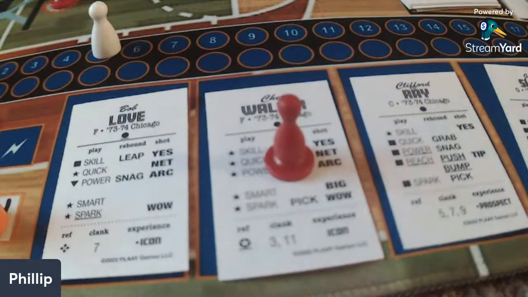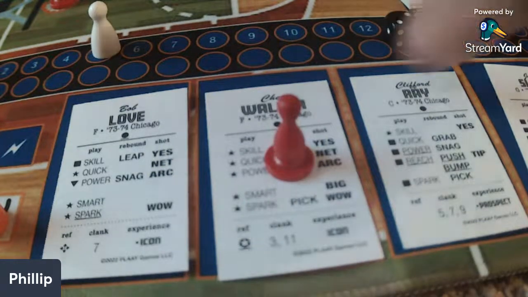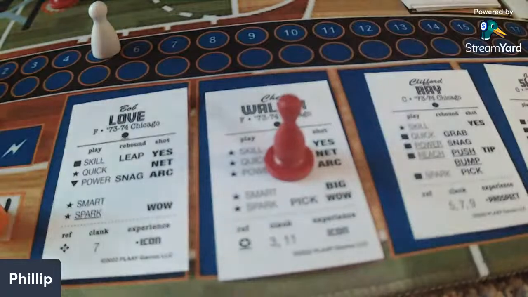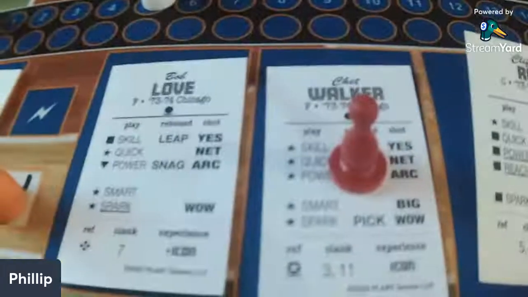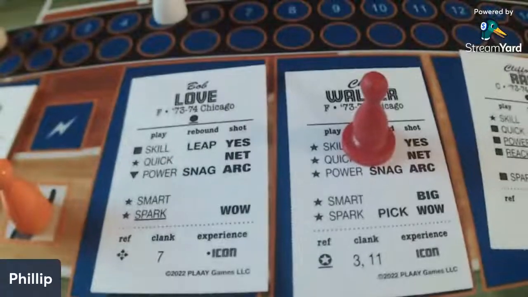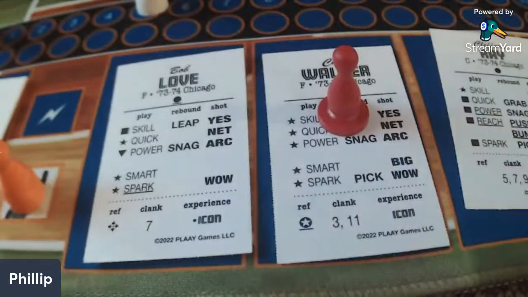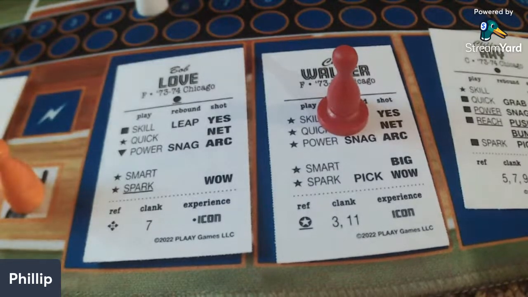His clank is 3 and 11. That will be 1 good, and that will be 2 good. One more. Okay, that's better. So 2 for Walker.